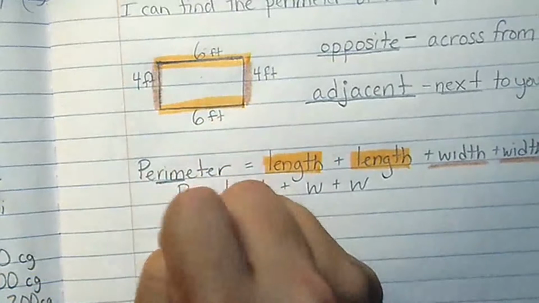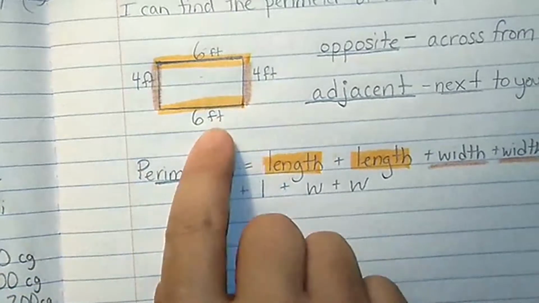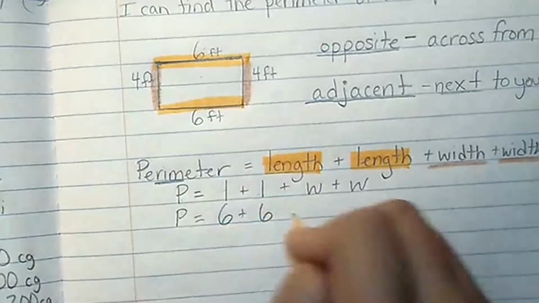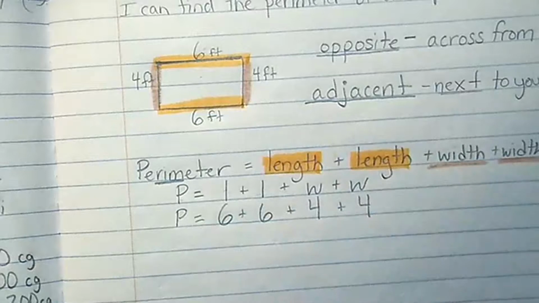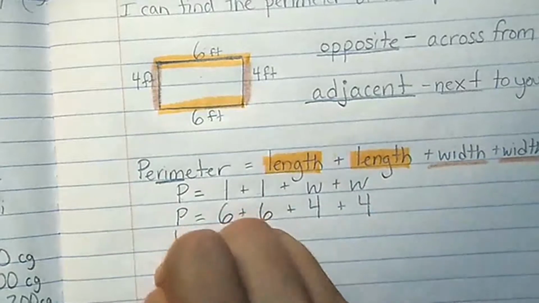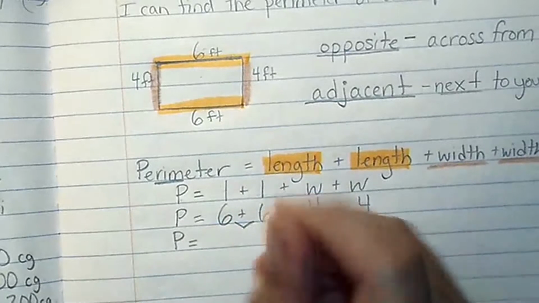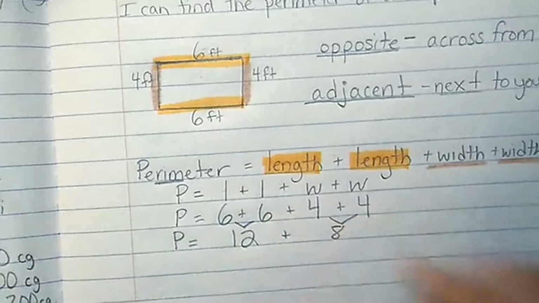Perimeter equals, what did we say the length was? 6 plus 6 plus 4 plus 4. Perimeter equals, I'm just going to pick 2 of them and add them together, 12 plus 8.